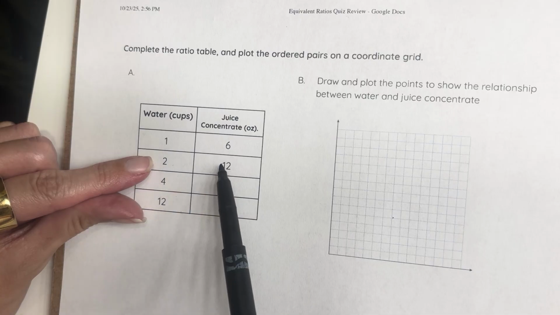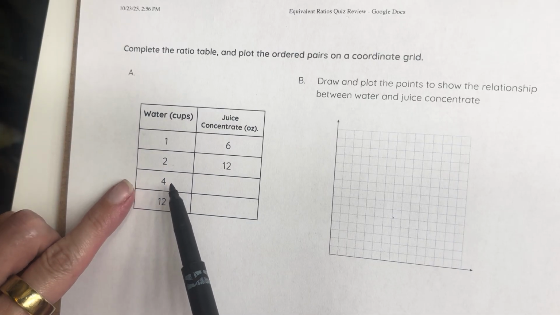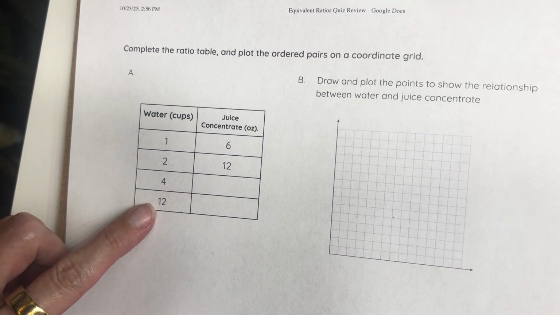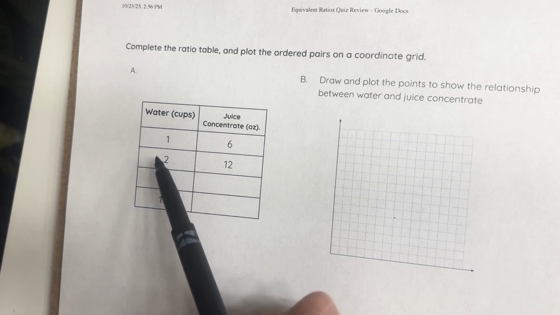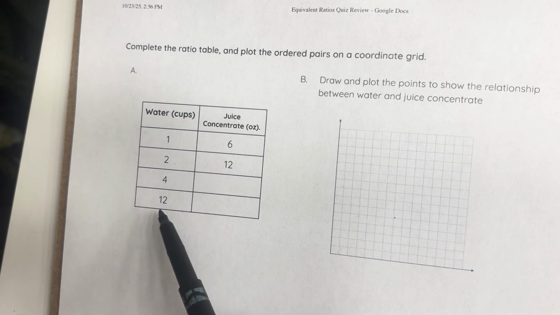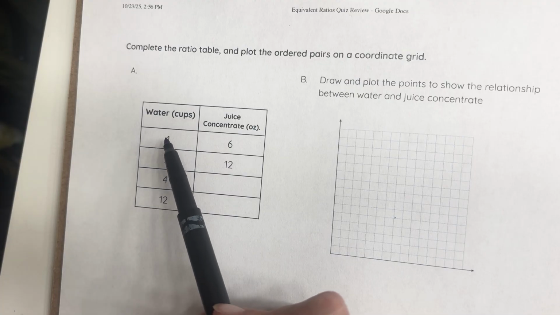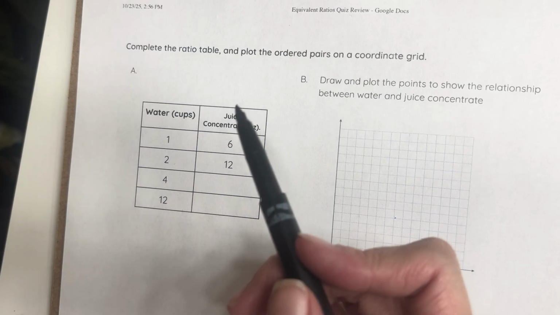Here I see I have 2 to 12, so that's that doubling effect. And now I need to see how many ounces of juice I need for 4 cups of water and for 12 cups of water. The first thing I'm going to do is see what number on this side I could multiply to get to that 4. I know that I could do 1 times 4. I could also do 2 times 2 to get to 4.